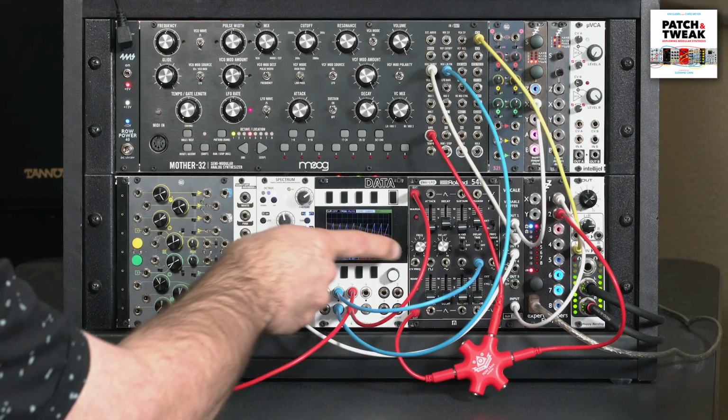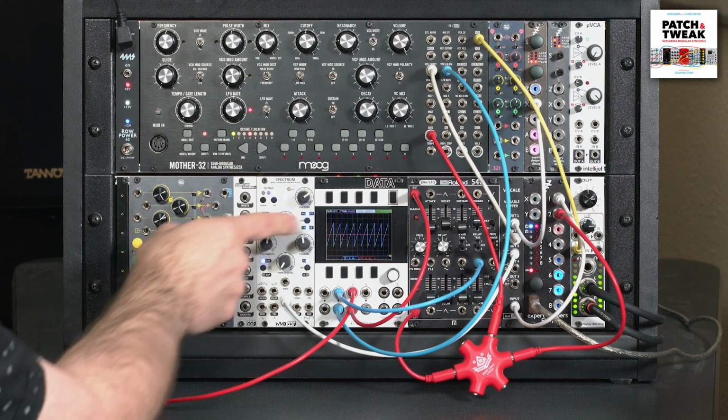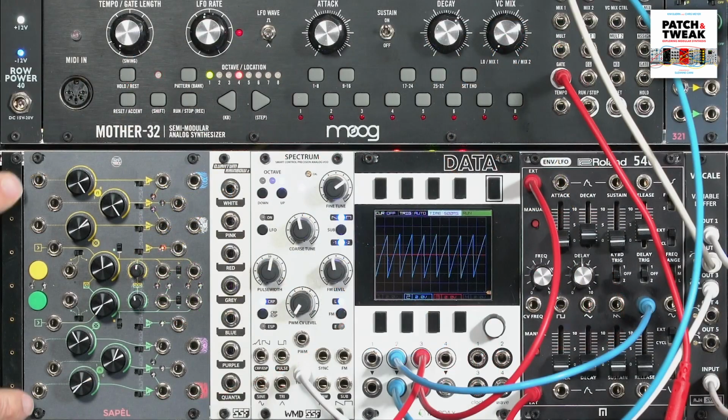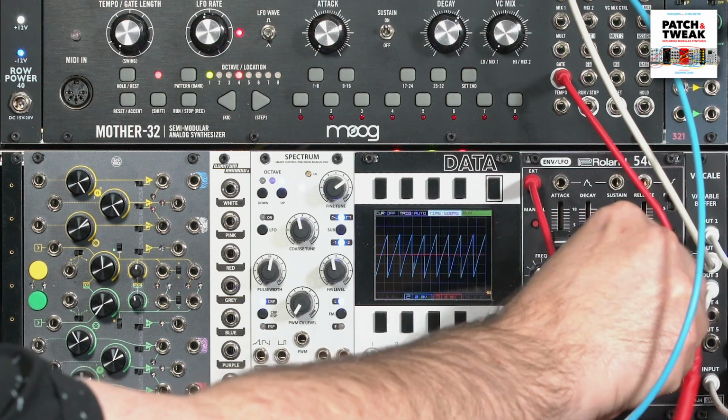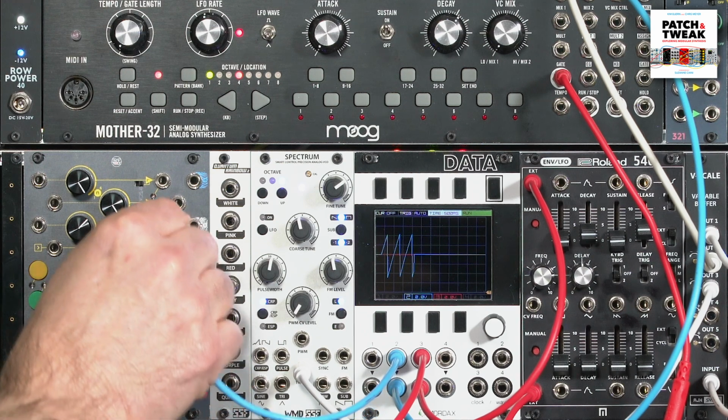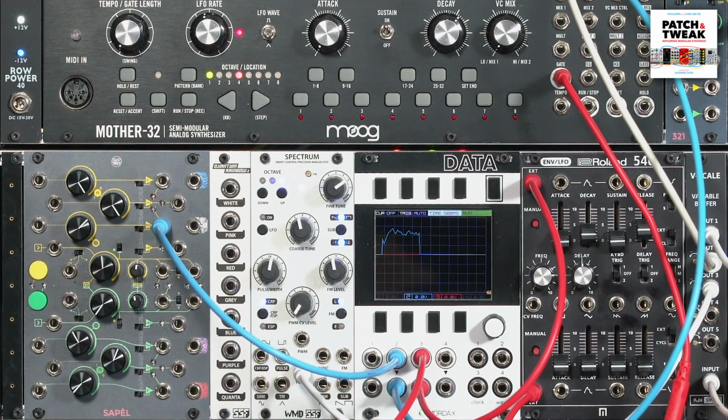In contrast to low-frequency oscillators that typically put out repetitive patterns of voltage, in this case patched to the pitch on the Mother 32, there are also random voltage generators, which put out less repetitive patterns. I'm going to take the output and switch it to the smoothly random output on this particular random generator, the Fraptool Sepel.